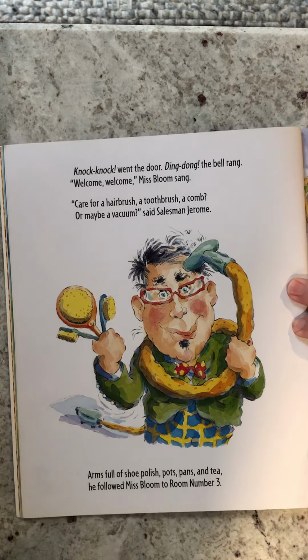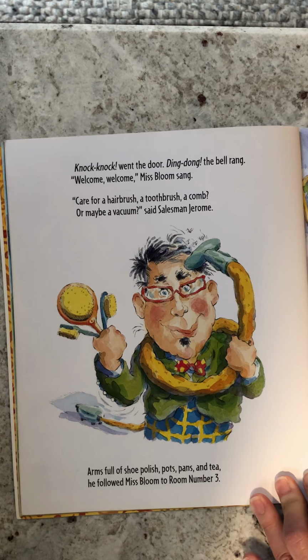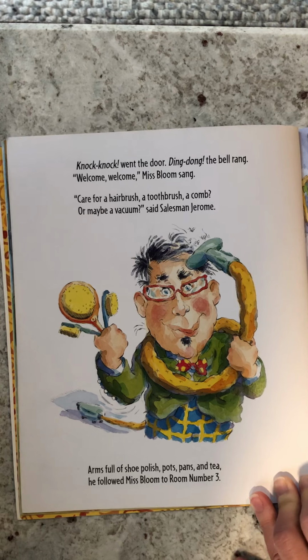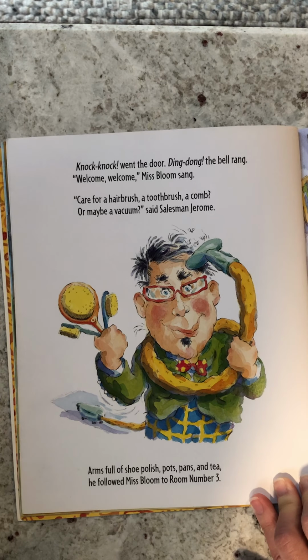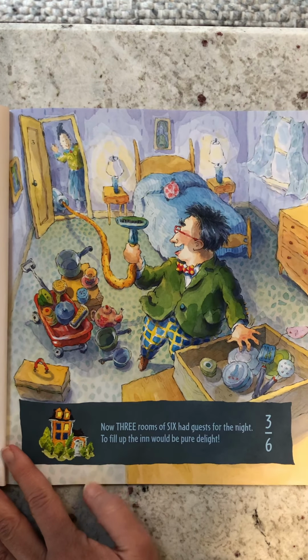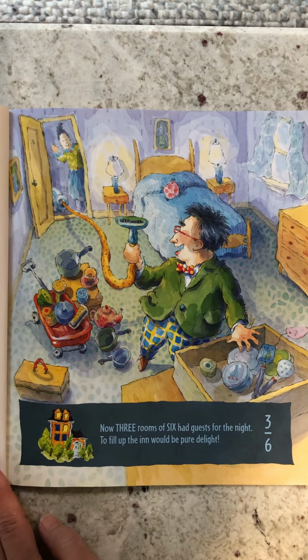Knock, knock went the door. Ding dong, the bell rang. Welcome, welcome, Miss Bloom sang. Care for a hairbrush, a toothbrush, a comb, or maybe a vacuum, said salesman Jerome. Arms full of shoe polish, pots, pans, and tea, he followed Miss Bloom to room number 3. Now 3 rooms of 6 had guests for the night. To fill up the inn would be pure delight.